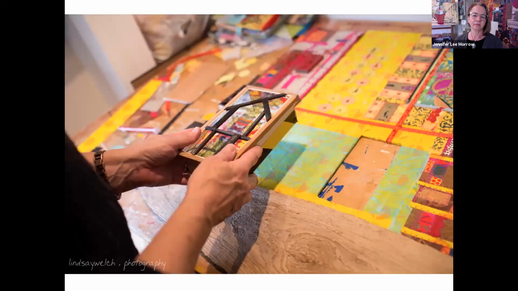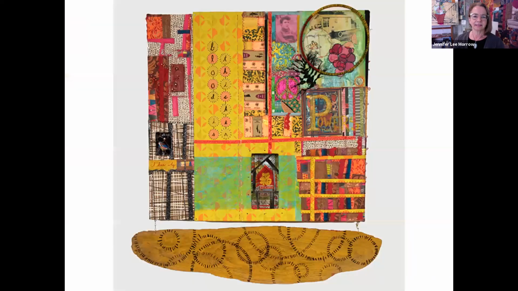And all my pieces are mounted on wood, and a lot of them have alcoves in them. So this process of figuring out what's going to go where and what should get nailed together first and what needs to be done before the next thing is done is certainly part of the process.